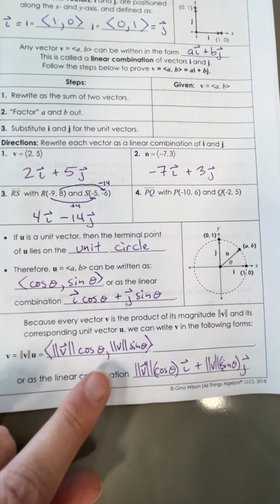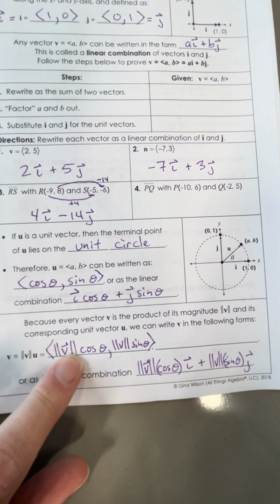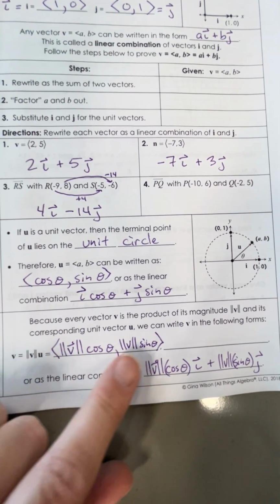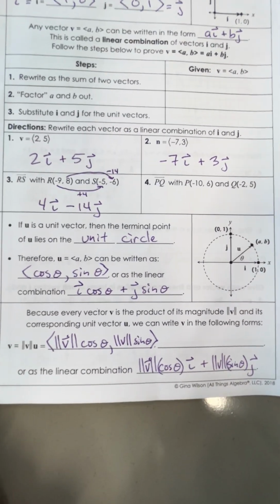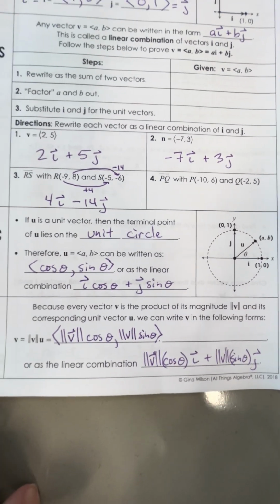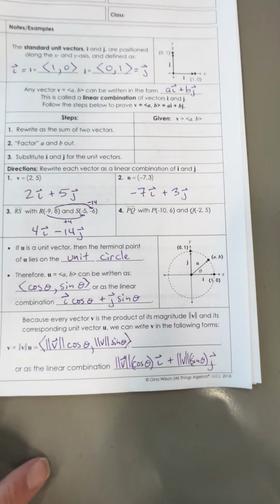If we want to stretch that unit vector to have the magnitude of v, we literally multiply the unit vector of cosine, sine by the magnitude. It stretches it. The magnitude is just a number. It's a length. So we can just stretch it out.